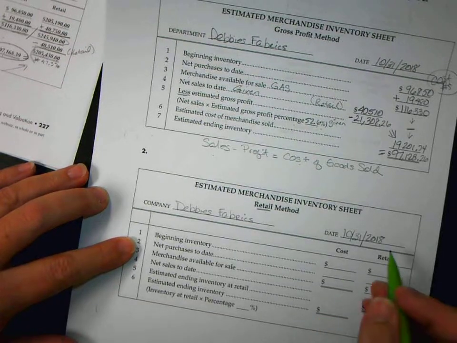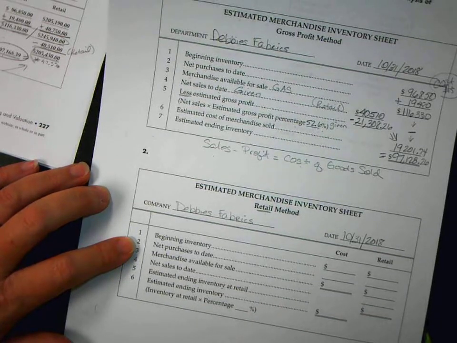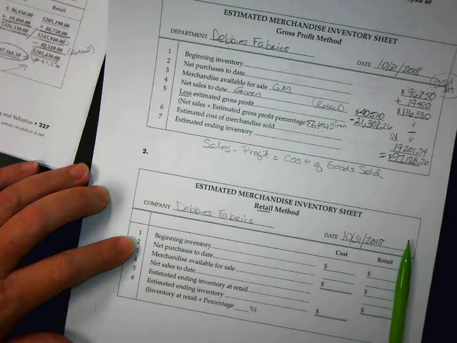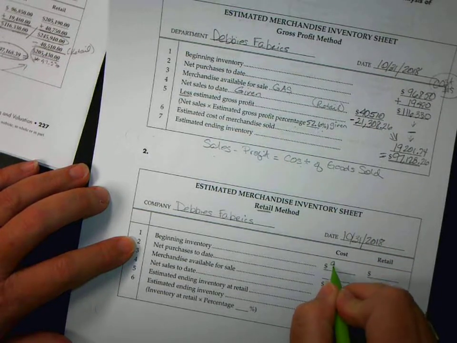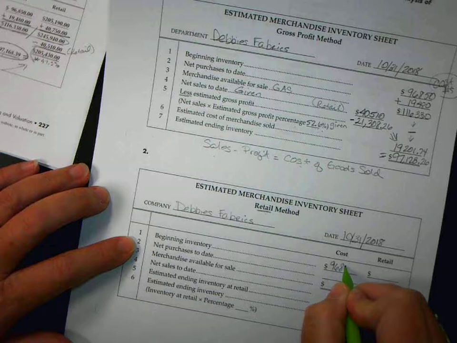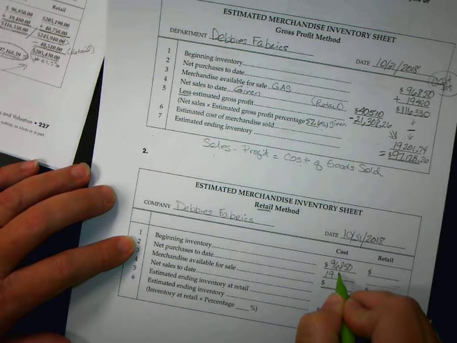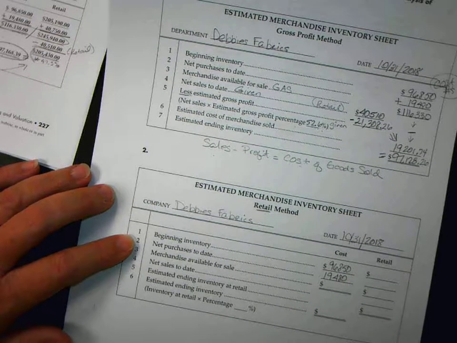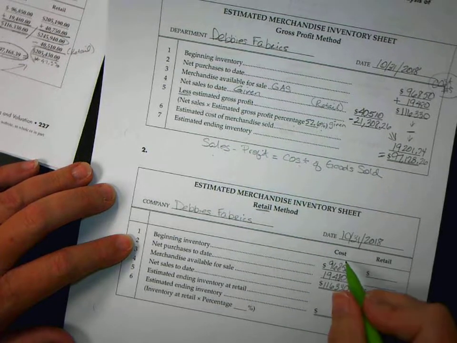Okay, so what we're doing first is we've got to figure out a percentage. Basically, what is the percentage of cost to retail? Okay, so beginning inventory, these are all given. 96,850 and 19,480. Okay, gives us 116,330. Okay, we've got those two numbers.